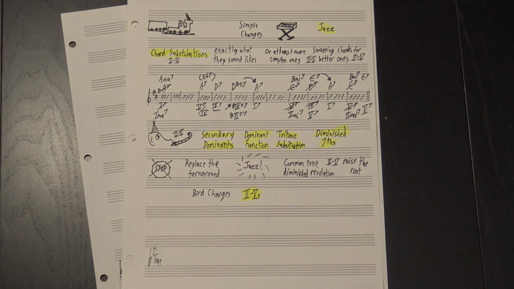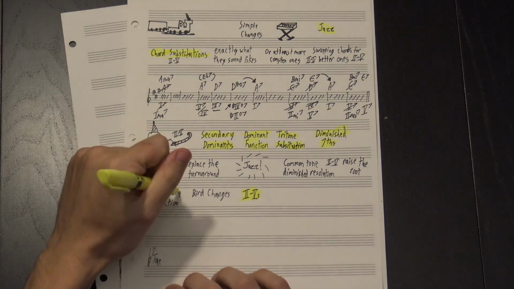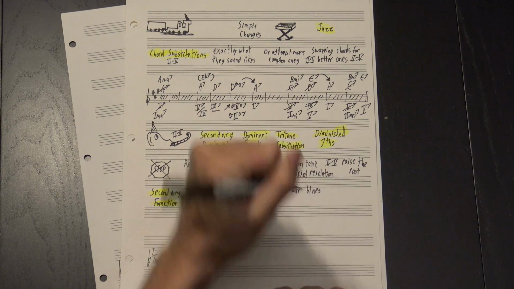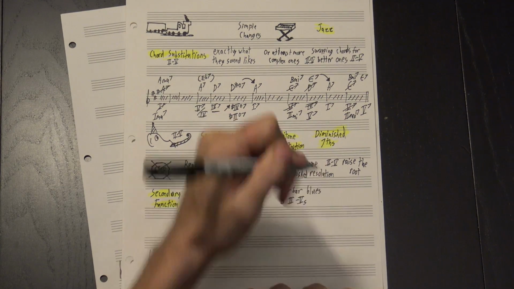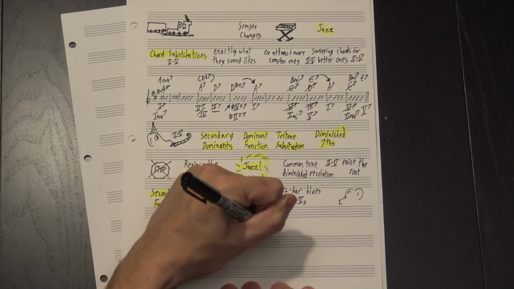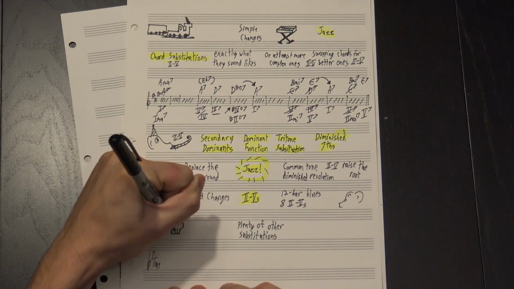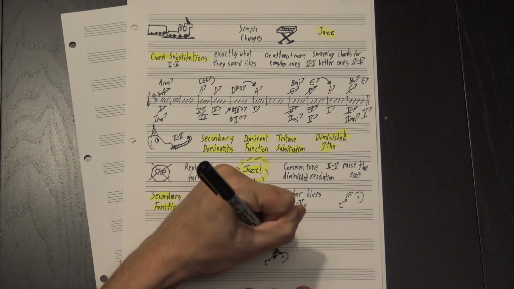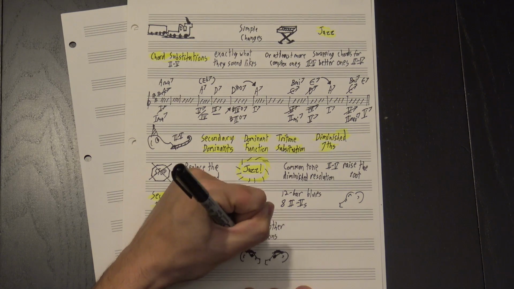Heck, the bird changes, which we covered at the end of our secondary function video, is fundamentally a 12-bar blues, but with 8 2-5s substituted in, cause why not? Jazz. There are plenty of other chord substitutions available, or you can just play a skeleton blues without any, but either way you're participating in one of modern popular music's oldest traditions.